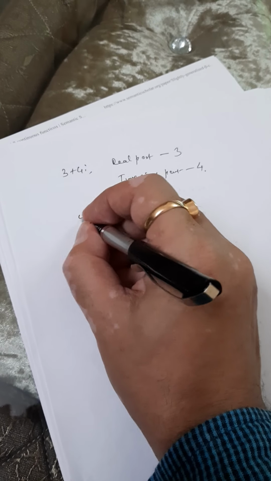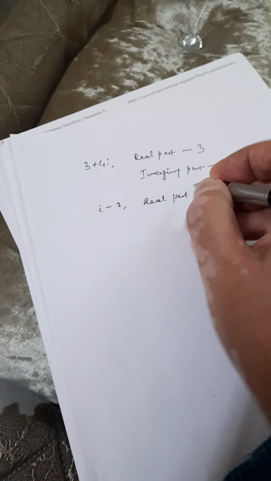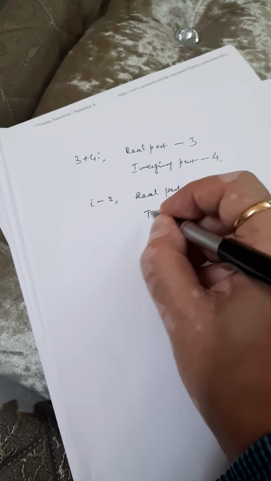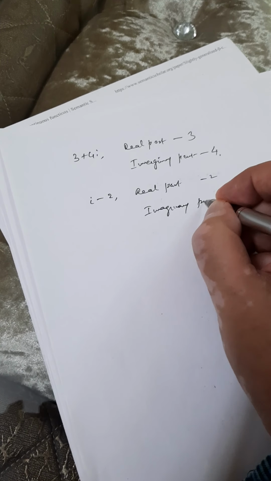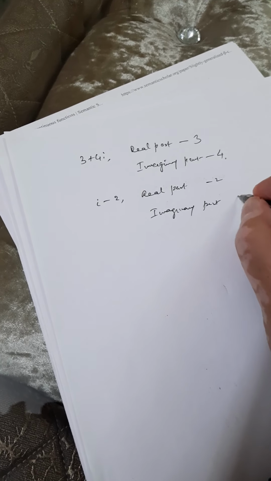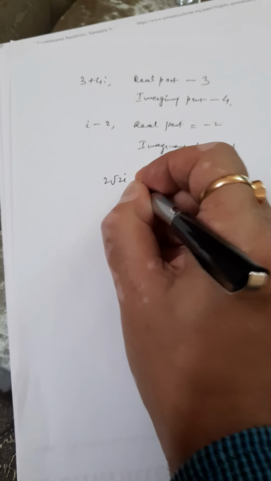I have the complex number iota minus 2. Here the real part is minus 2, imaginary part 1. I have a complex number 2 root 2 iota.